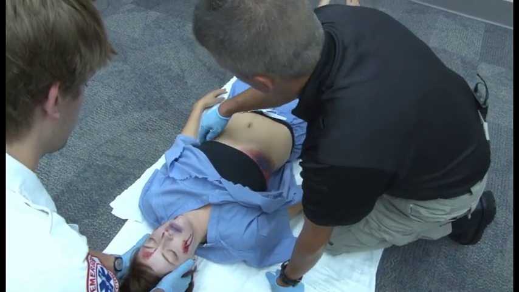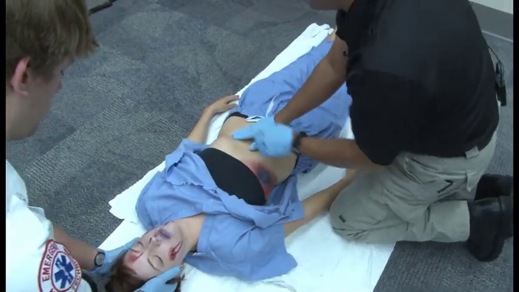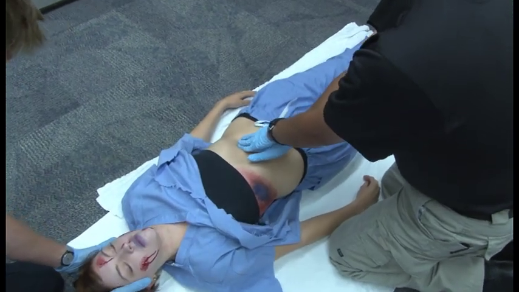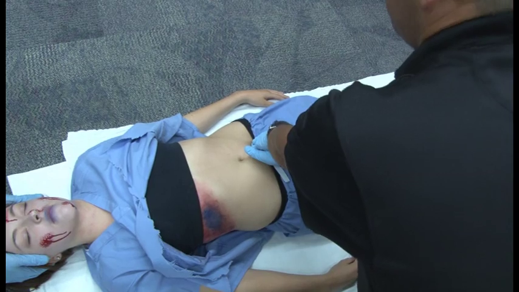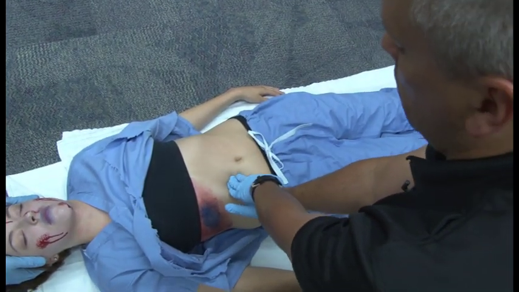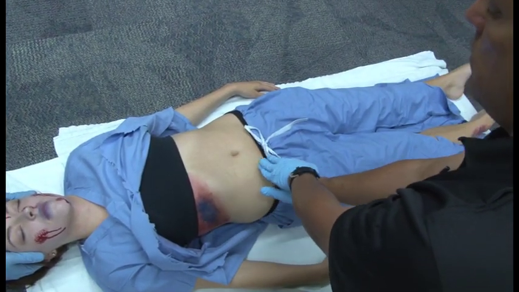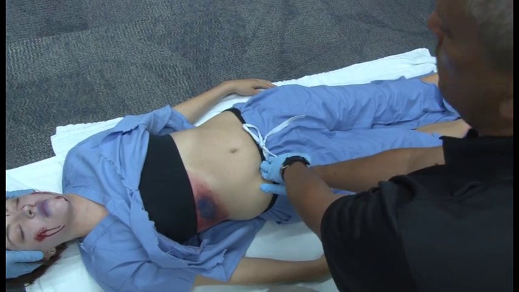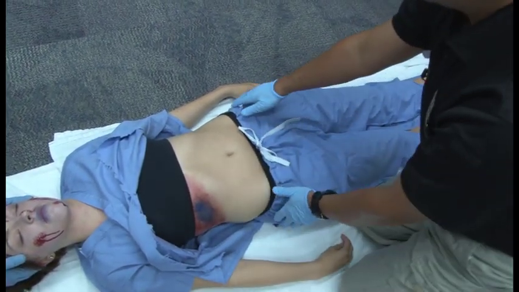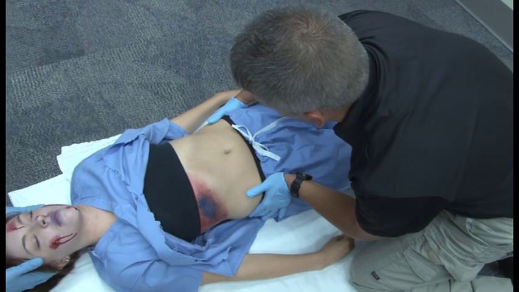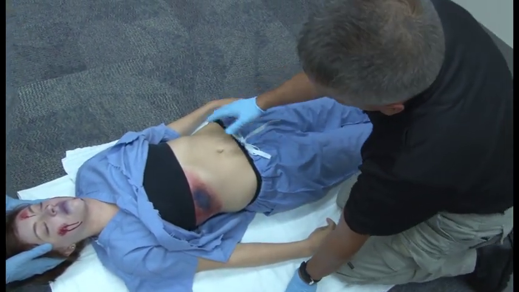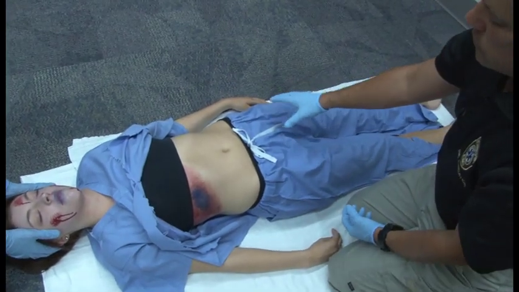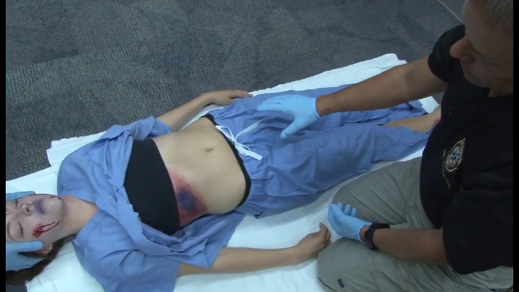No. Okay. Moving down to the abdomen, I'm going to check all four quadrants, starting with the upper left. Soft, non-tender. Okay. Lower left. Soft, non-tender. Okay. Upper right. Soft, non-tender. Lower right. Soft, non-tender. Okay. Go ahead and check the pelvis for stability. I'm going to be pressing in. Pelvis is stable. Okay. I'm going to check the genitalia, perineum area. Is there any incontinence or bleeding in the area? No, there is not. Okay.